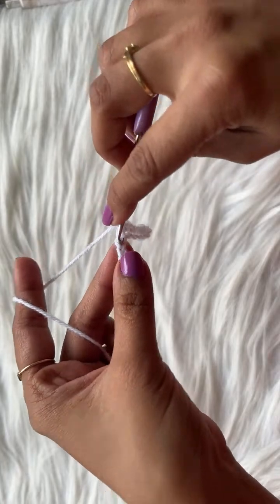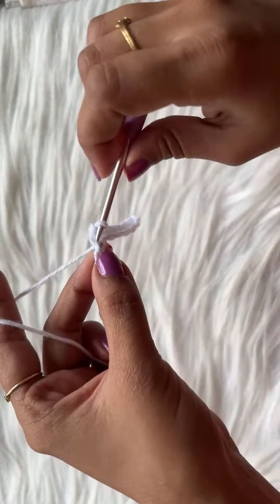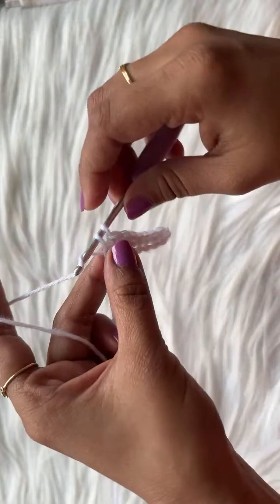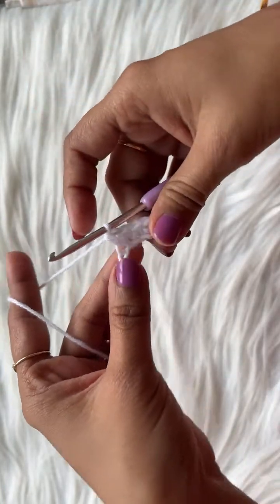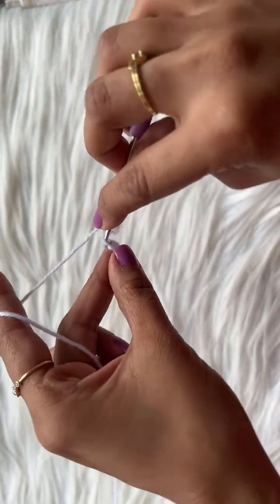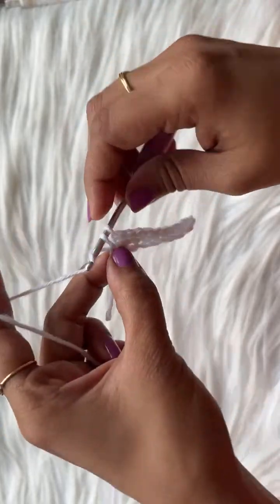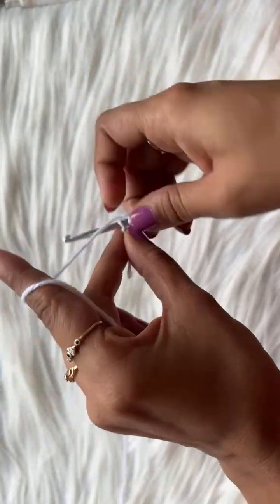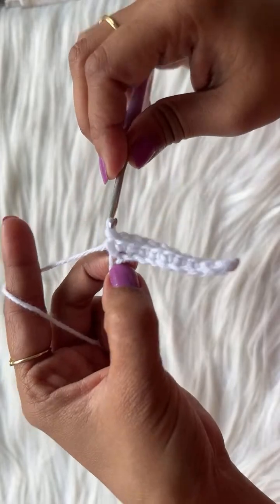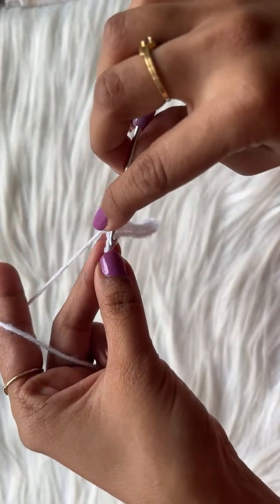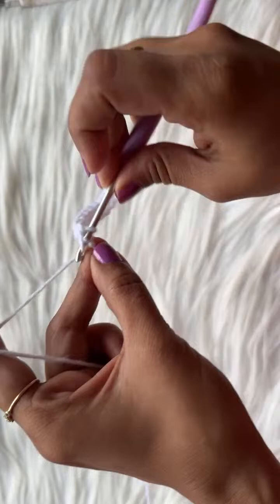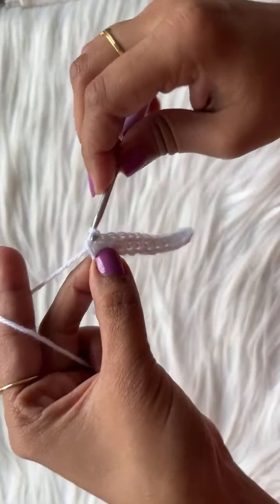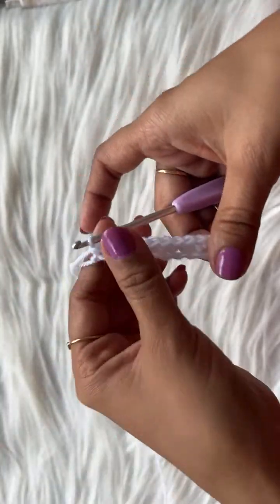So in the next chain, we are inserting the hook, pull the yarn through it outside, yarn over and pull it through both the loops. So in this way, we are doing one single crochet in each and every chain. So in the first round, there is no color changing. Concentrate a little bit in the next round, okay? So this is the first round and the easiest one.